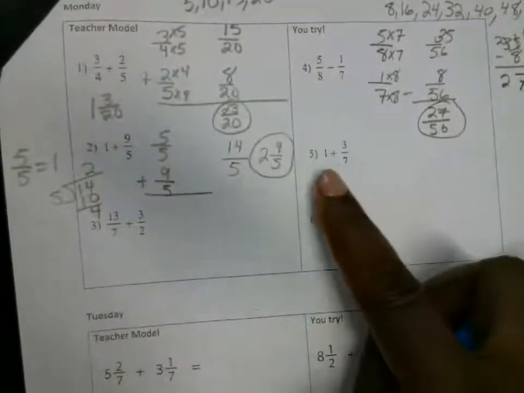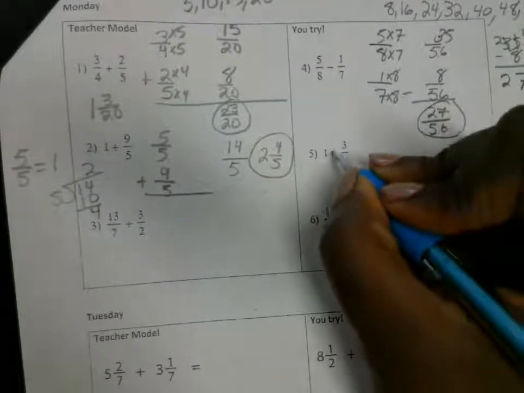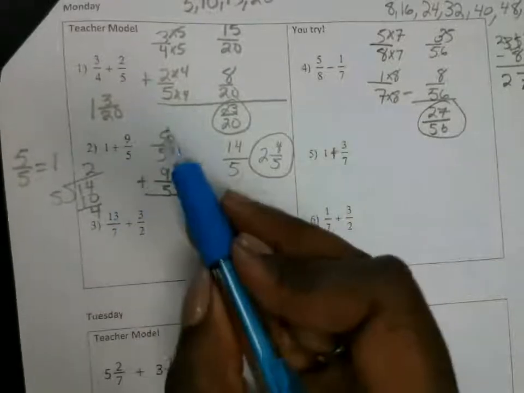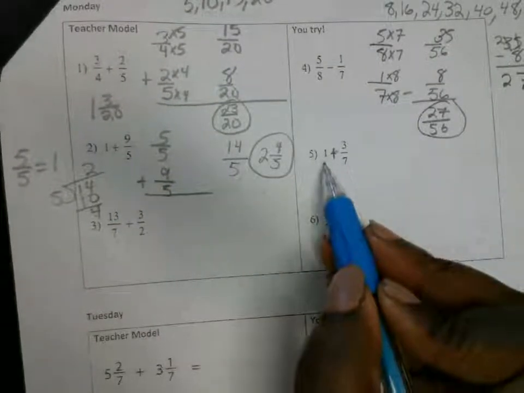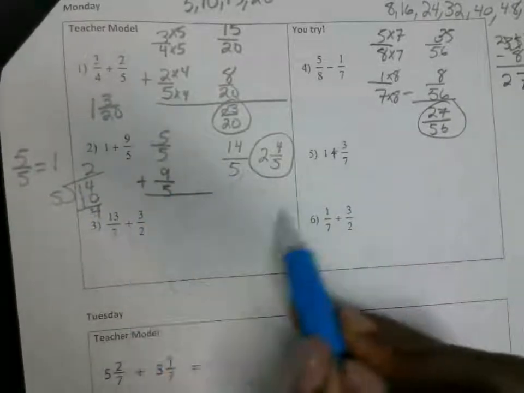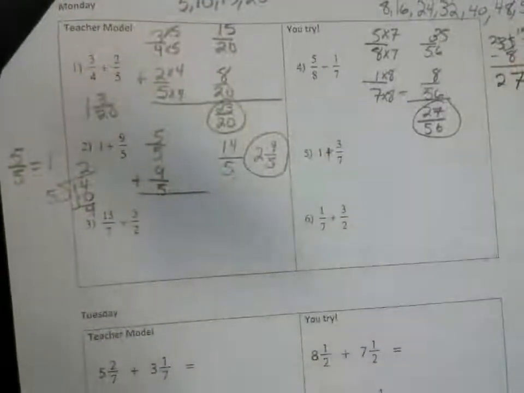Please make sure you see how I did this one. This is plus right here. Do it the same way I did this one over here. I used 5 over 5 here. You can use 7 over 7 here. So let's work these out. Do the last 3 on your own. Please make sure all the problems are completed and that you show your work.